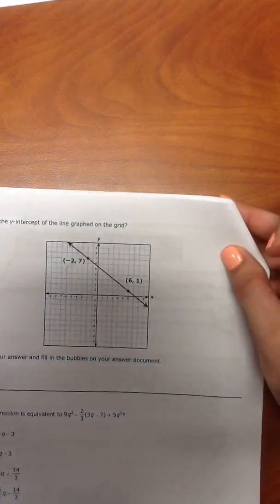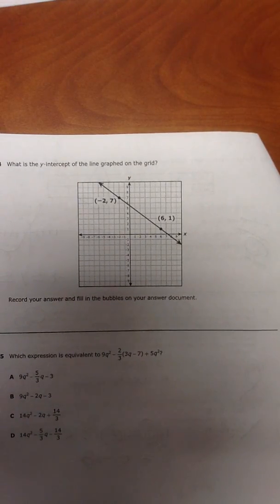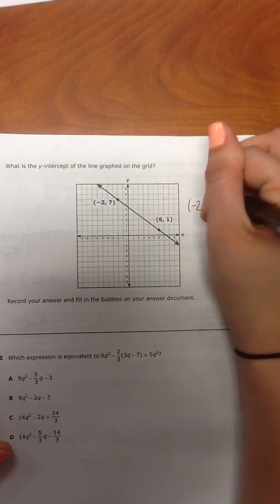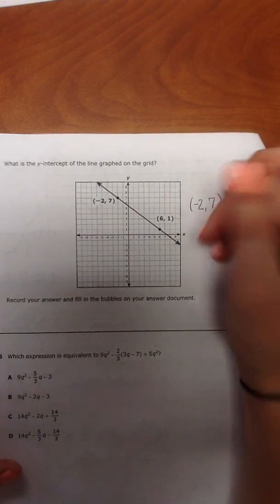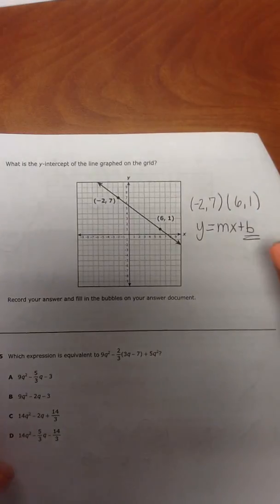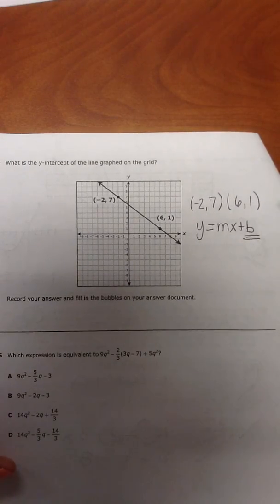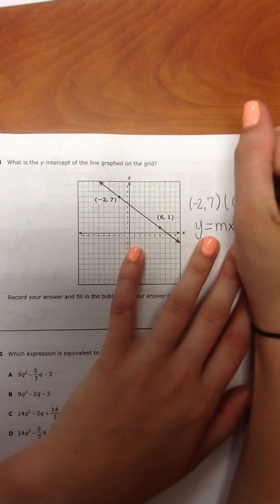Okay, next one. It says, what is the y-intercept of the line graphed on the grid? Okay, so really what this is saying is, hey, here's 2 points. Put your equation in slope-intercept form so that you can tell me what the y-intercept is. I mean, that's pretty much what it is. So we've done problems like this all the time. So right now, what am I given? I'm given 2 points.